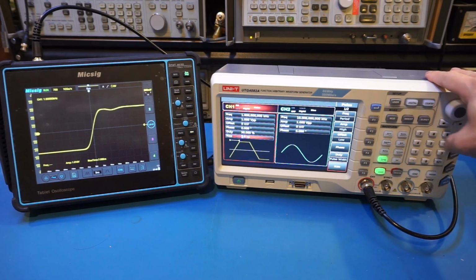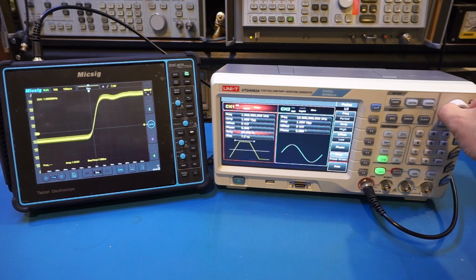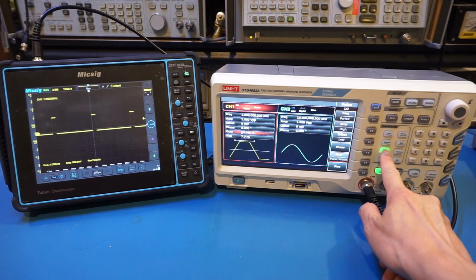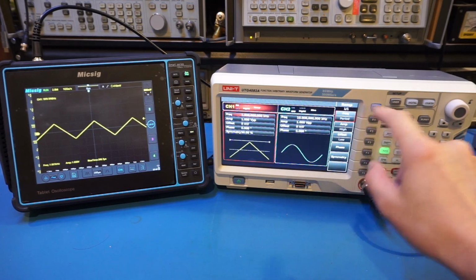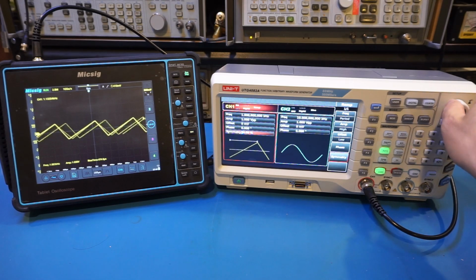And you can see here, then we can change the duty cycle. So let's do 10%, and let's reacquire the signal here. And that's our pulse signal. And of course, we have the ramp signal you can see, and you can adjust the symmetry here. Let's do that, which is very nice.